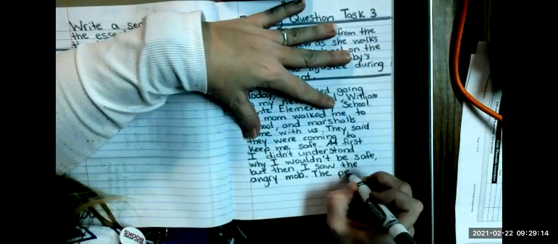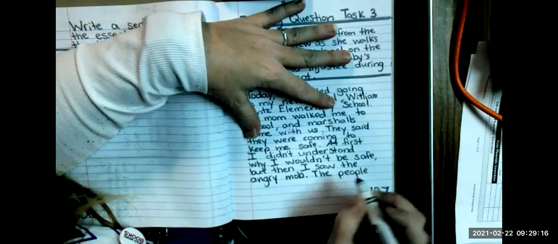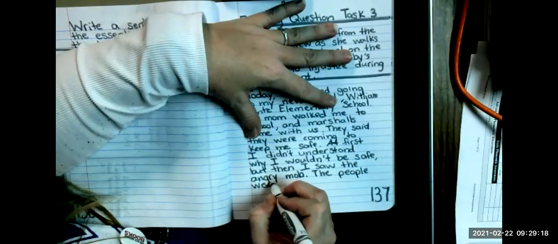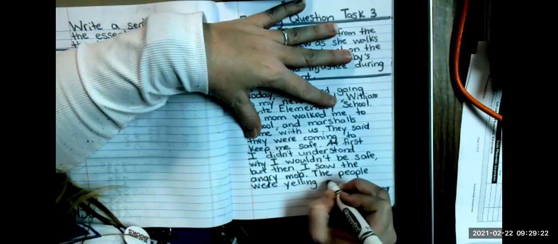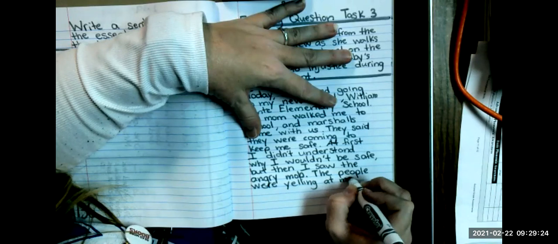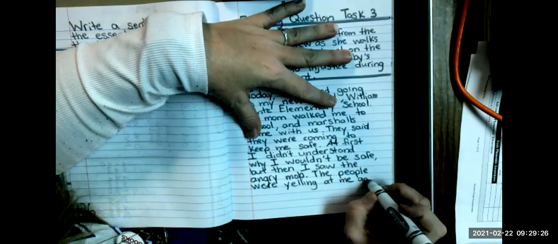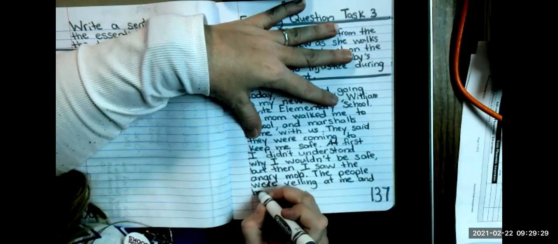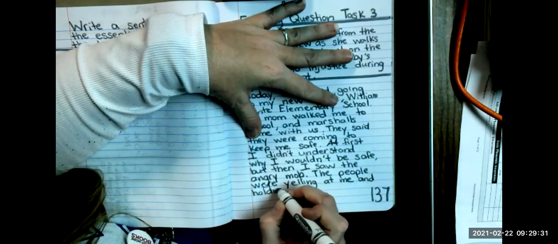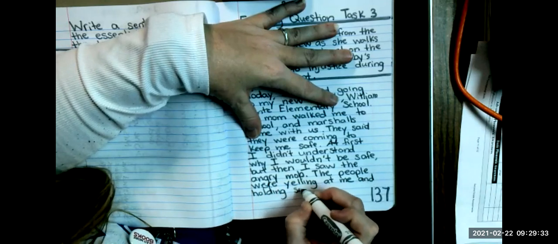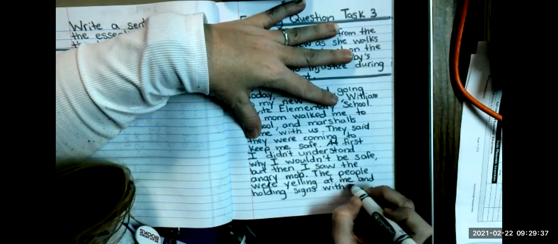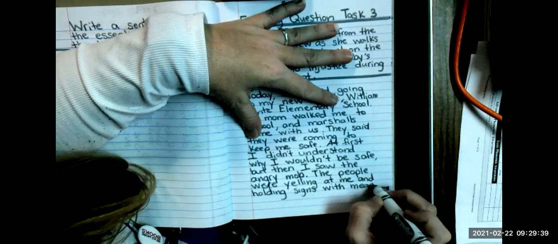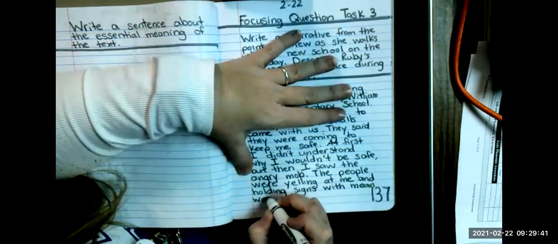The people were yelling at me and holding signs with mean words.